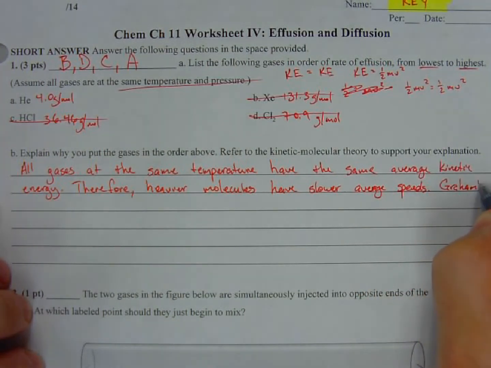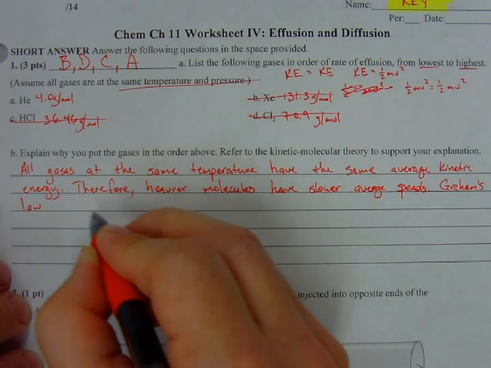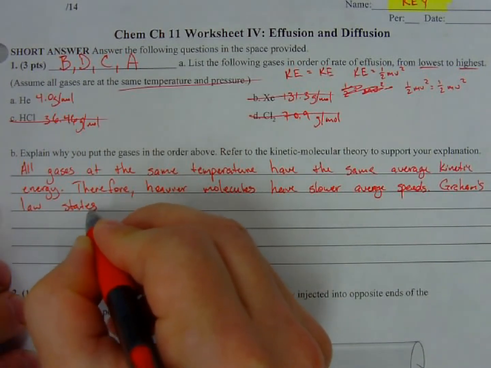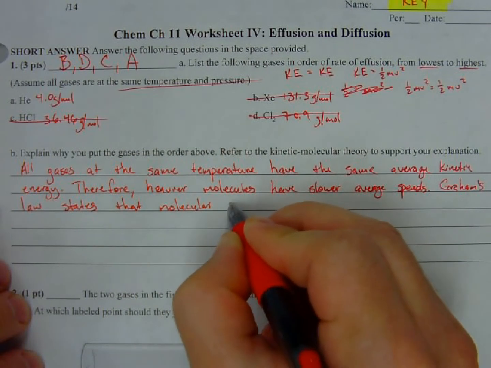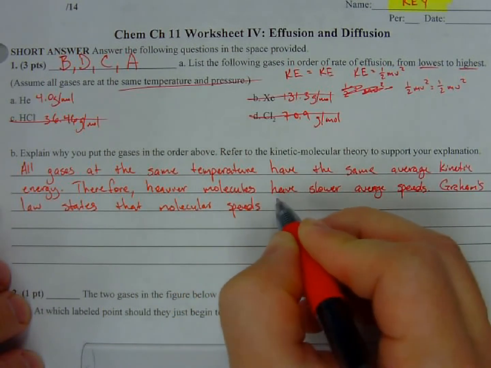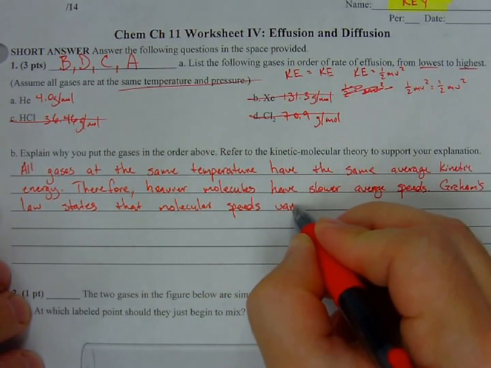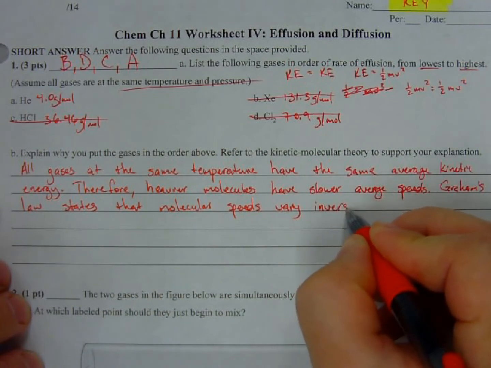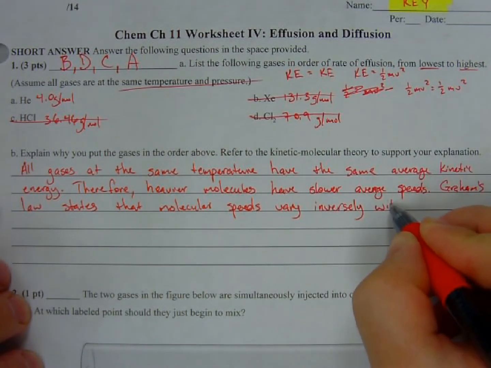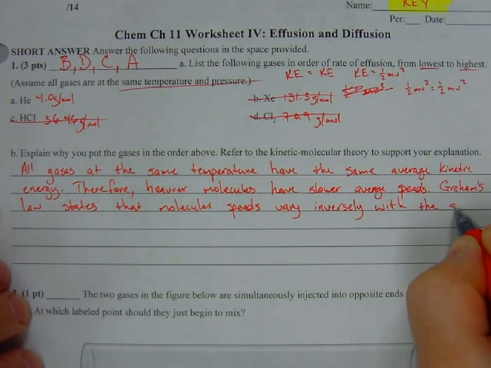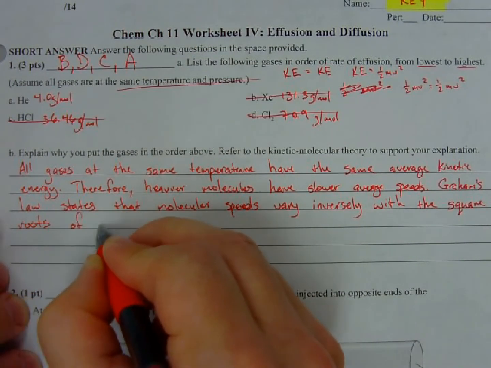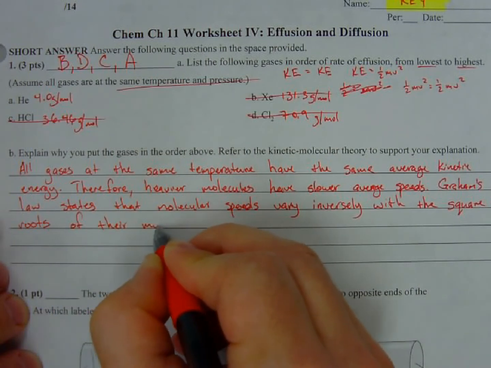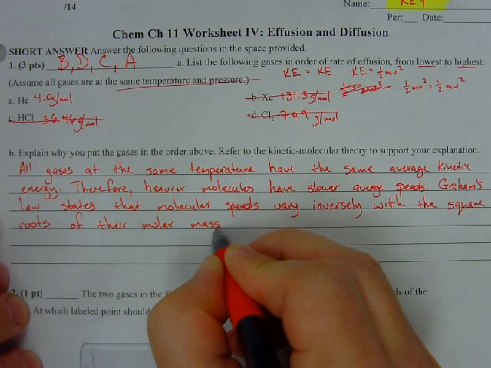Graham's law, which is what we want to be using, states that molecular speeds vary inversely with the square roots of their molar masses.